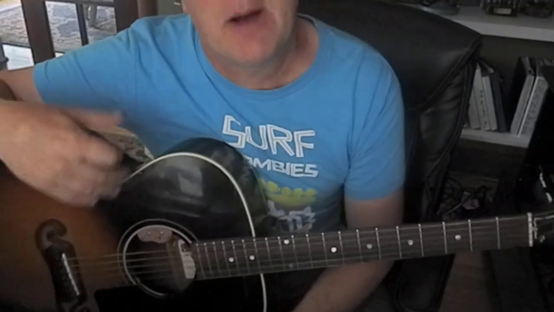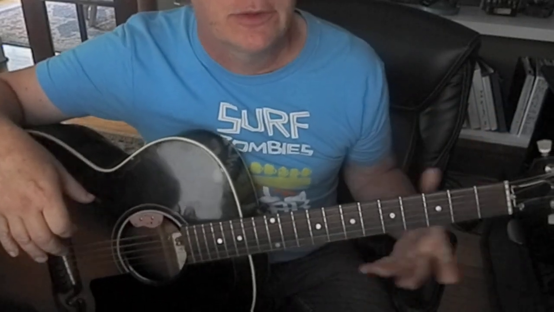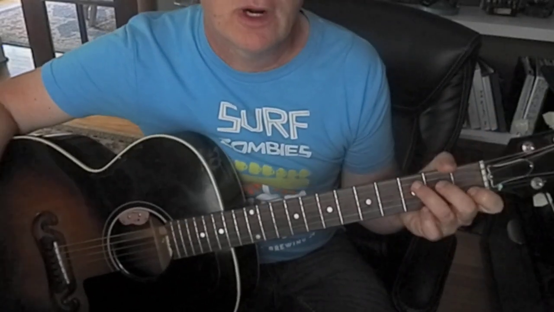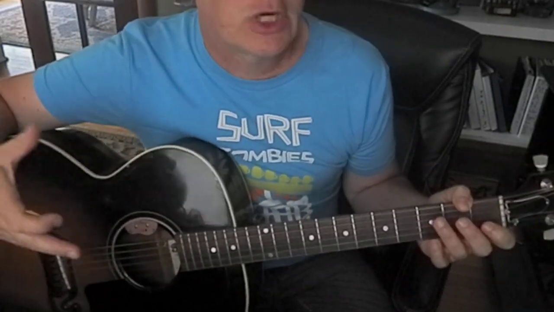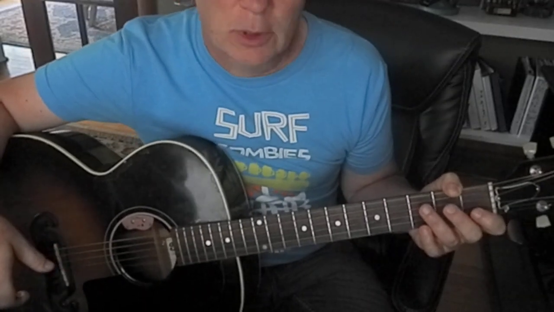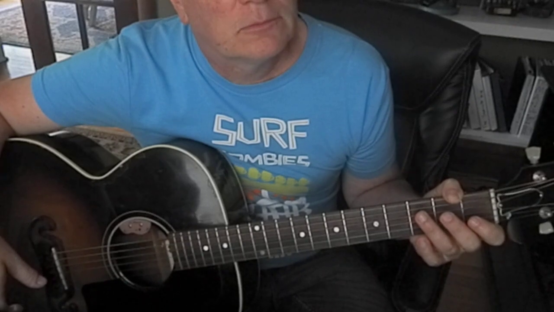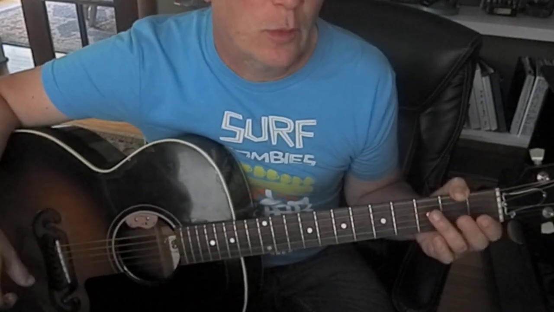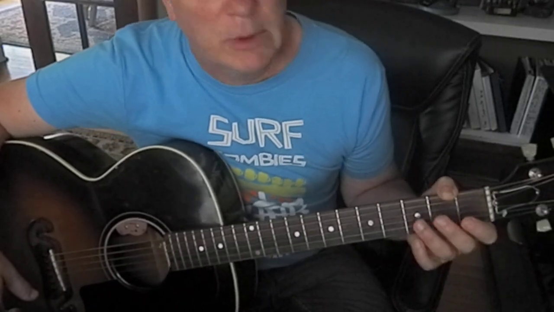So the most basic triad I could think of to introduce it would be the C chord, C major. The thing about C major is there's no sharps or flats. It keeps it a little more simple and organized. So think of C major as the white keys on a piano. No sharps or flats, no black keys.